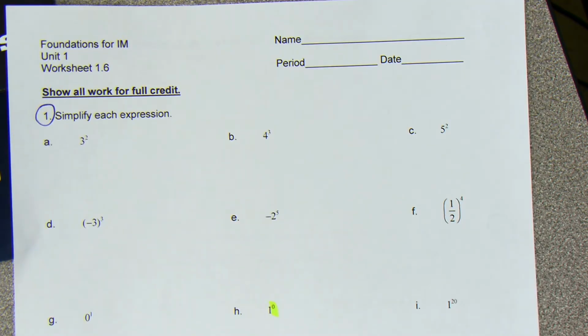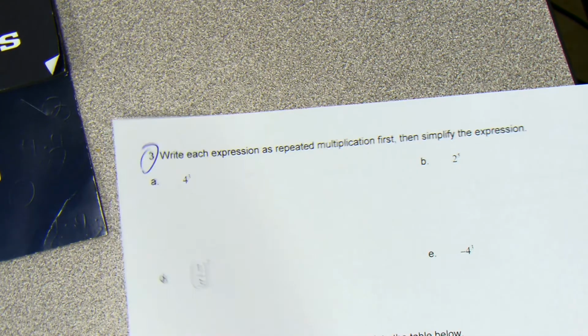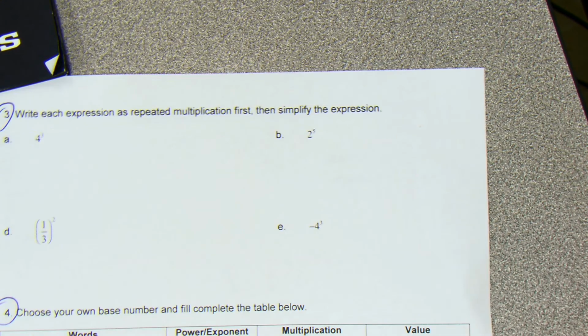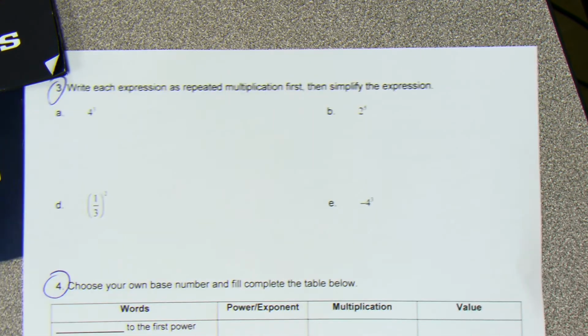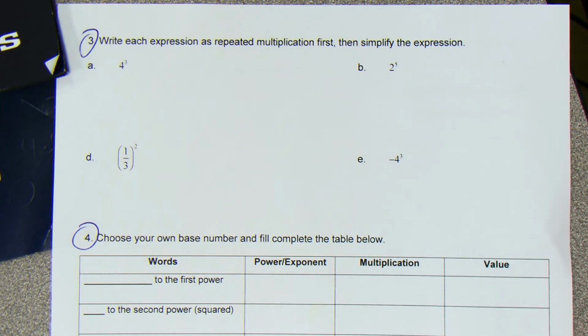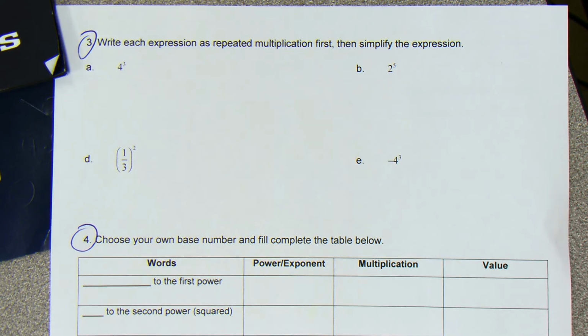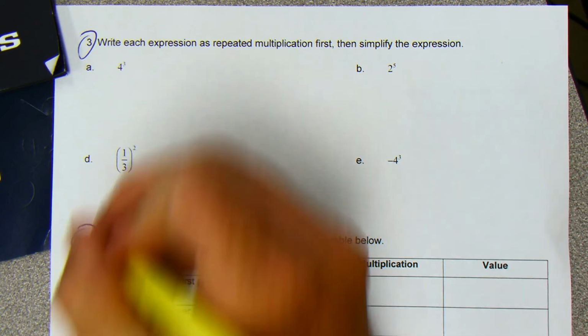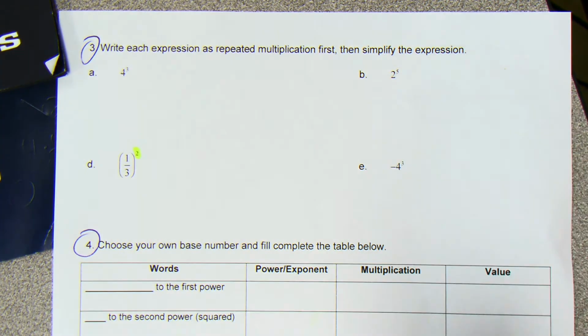Okay. So I'm going to flip this over now so we can do an example of number 3. It says write each expression as repeated multiplication first, then simplify the expression. This is what we were doing before in the notes, if you remember the examples down there. So I'll do 3D with you because it is a fraction. I'm always going to highlight my exponent because that tells me how many times I'm going to be multiplying 1/3 by itself.